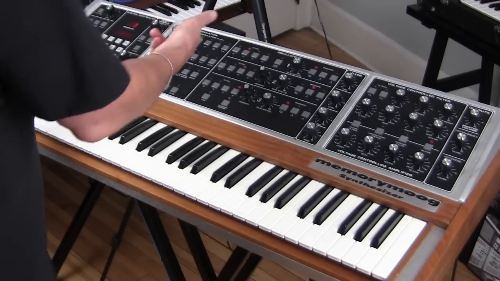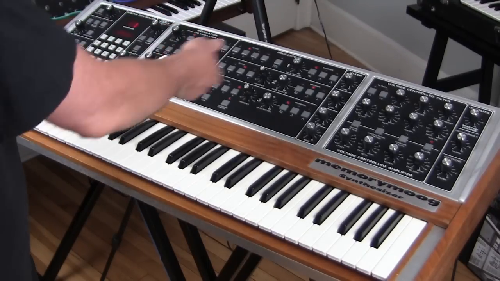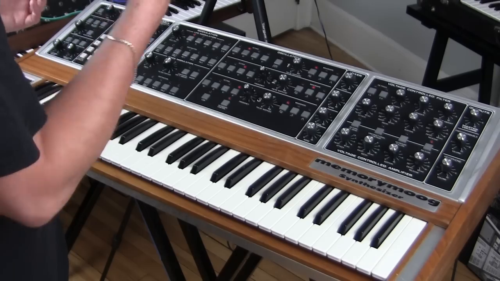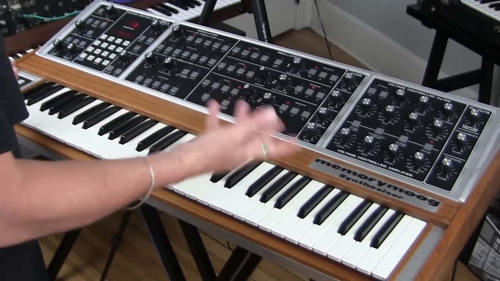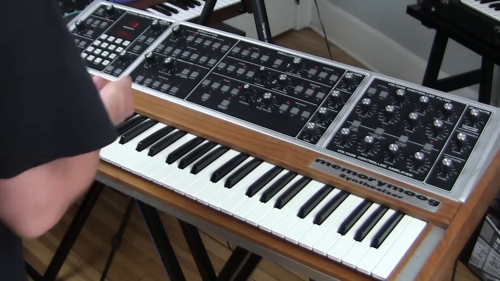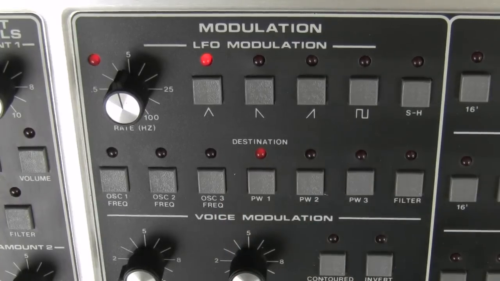But for now, being able to modulate the pitch of the oscillators, all three of them independently or together in any combination, is really powerful. We also have the ability to engage in pulse width modulation.